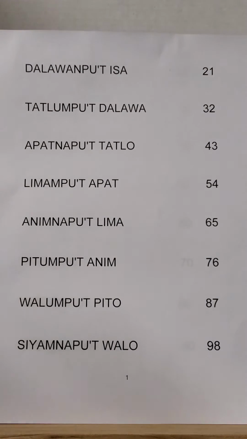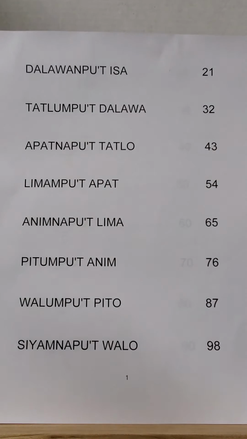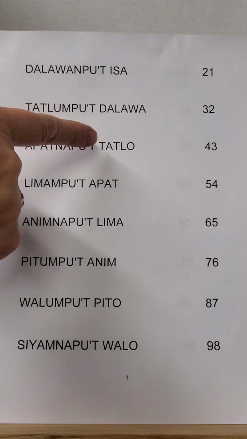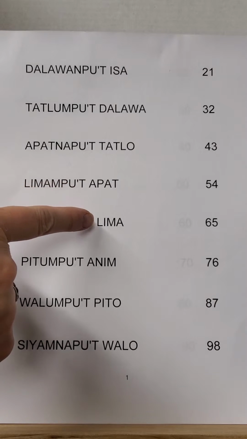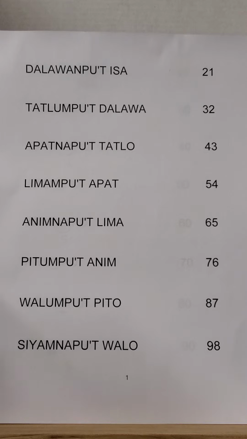Now let's mix up some numbers so we'll know how to put them together. Now this apostrophe T and the number would be any of those on the second part. And that's just isa, dalawa, tatlo, apat, lima, anim, pito, walo. That's 1 through 8. So we can do that.